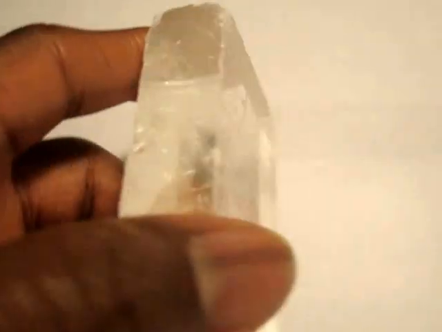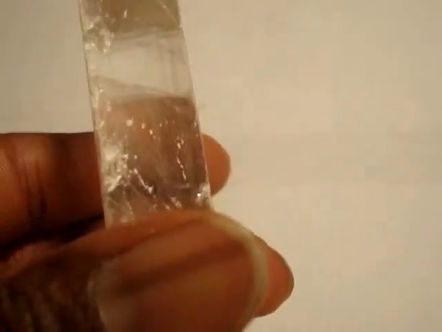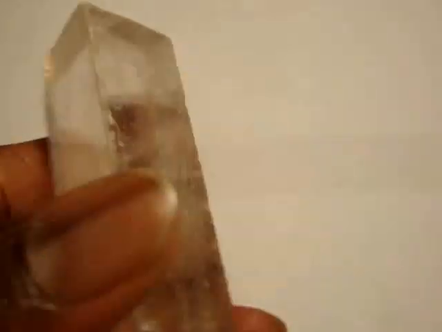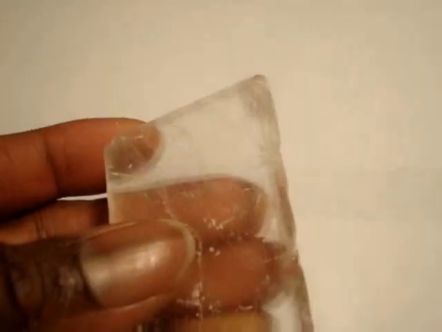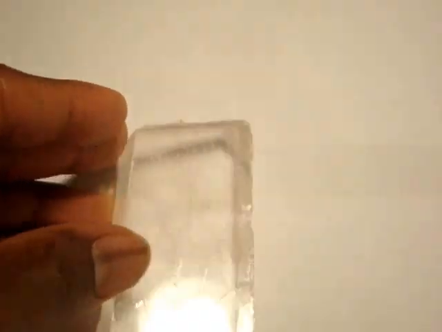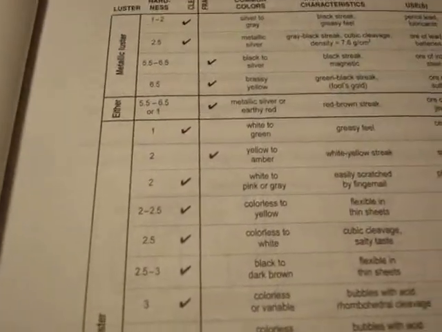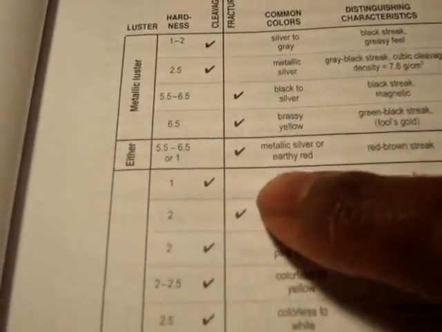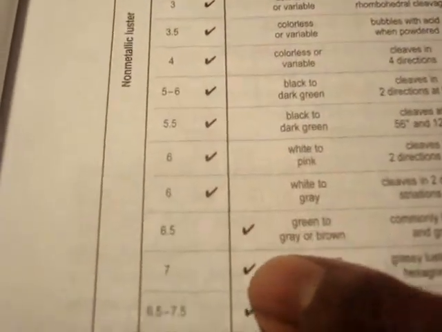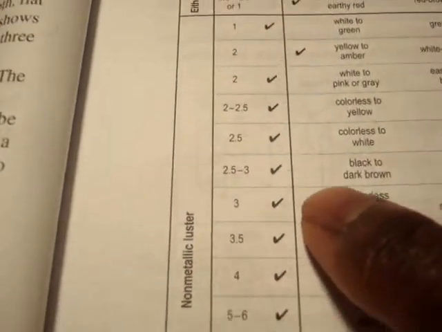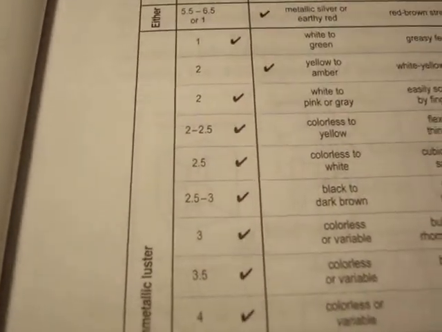Then you look at the cleavage. And obviously this mineral, based on definition, has cleavage. It has nice flat smooth surfaces. Also, the sides are parallel to each other. So now you have to look at the ones that have cleavage. So essentially you're going to eliminate all the ones that have fracture. Now you have to narrow it down further.